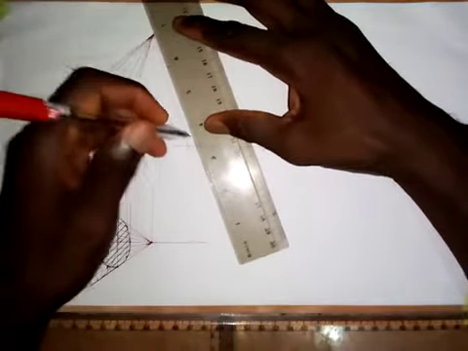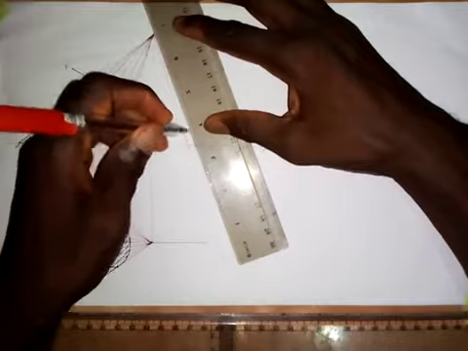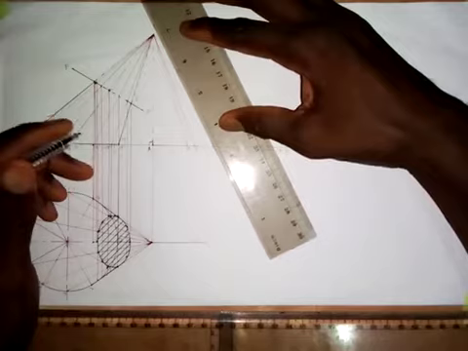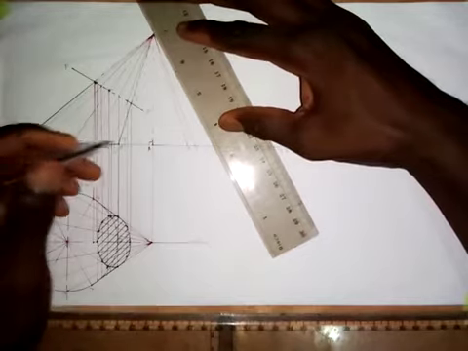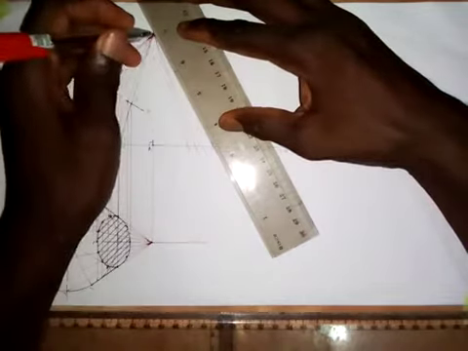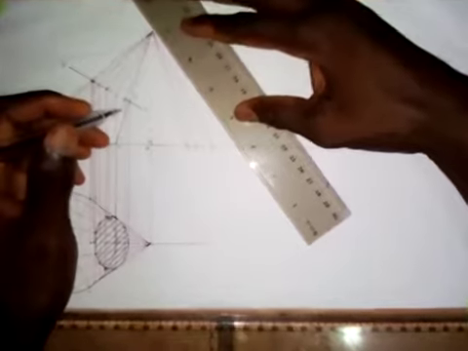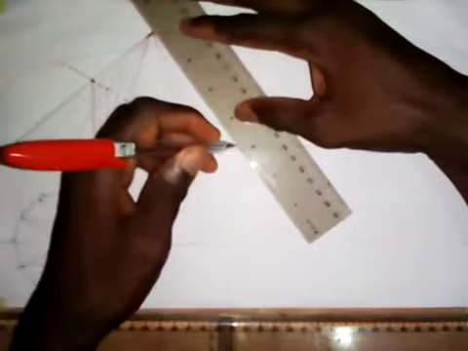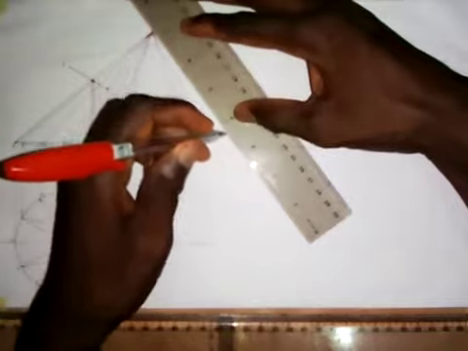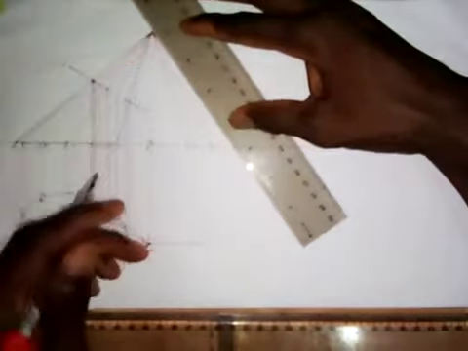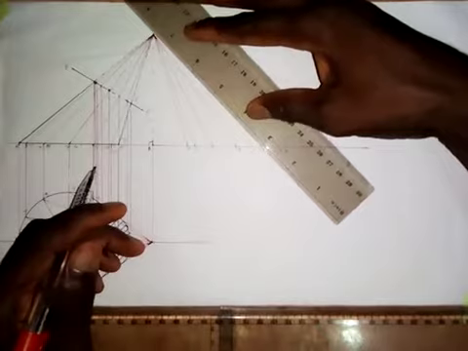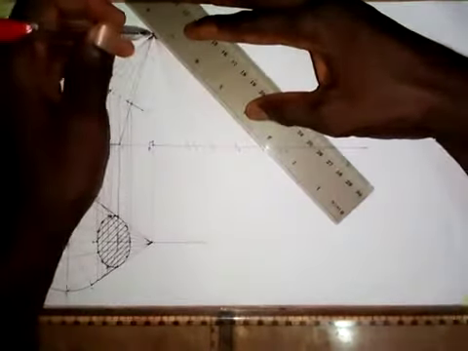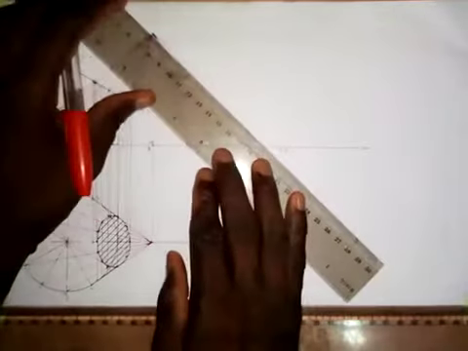Don't forget that what we are doing here is obtaining the true length of each line on the oblique cone. When you are dealing with an oblique cone and you're asked to draw its surface development, you need to determine the true length of each line on the surface of the cone.